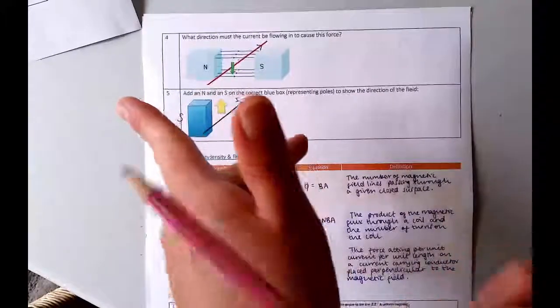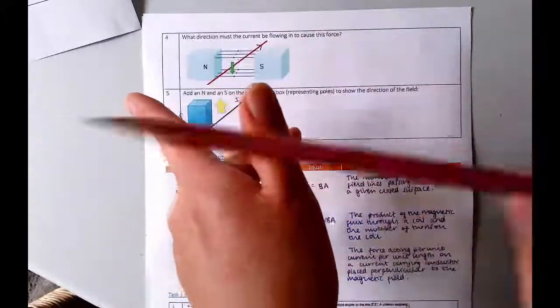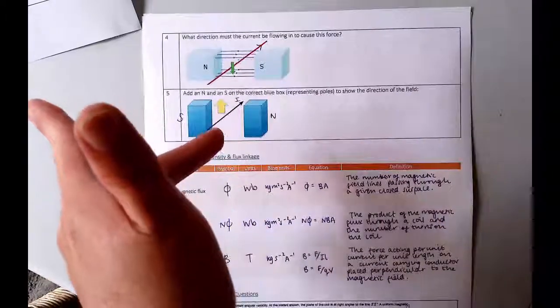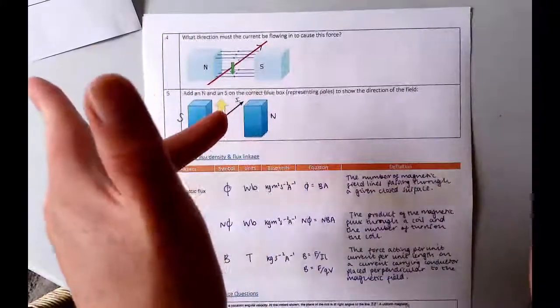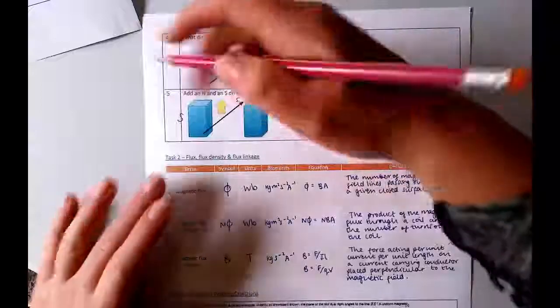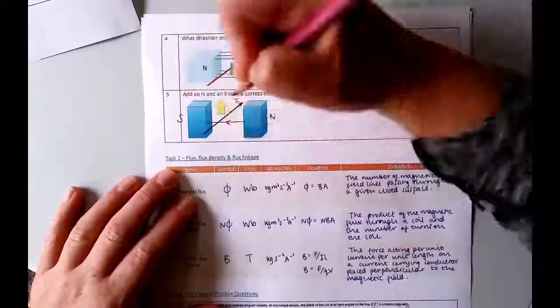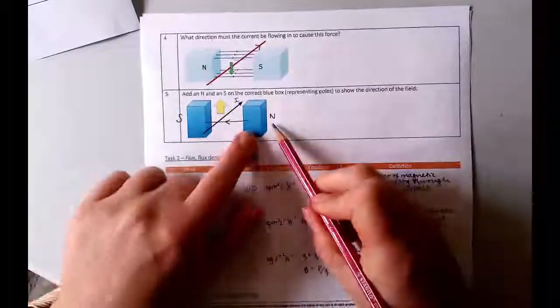Okay, so now I know, let's see if I can get you to see this. This is my first finger. It's a bit wonky, but it's pointing generally to the left when my current's going into the page and my force is going up. So I know that I have to be going in this direction for my field, and field lines always point from north to south.